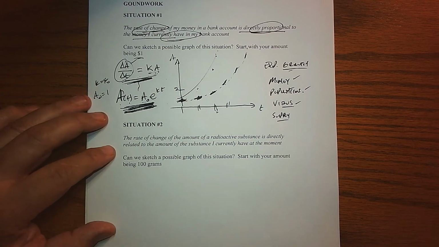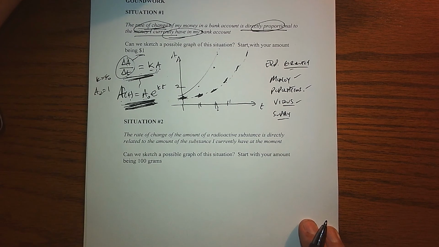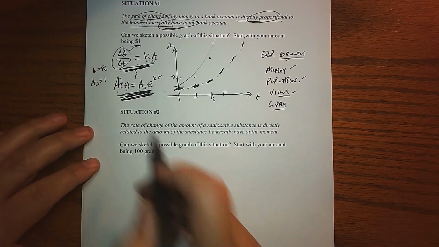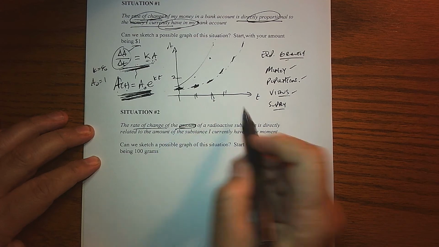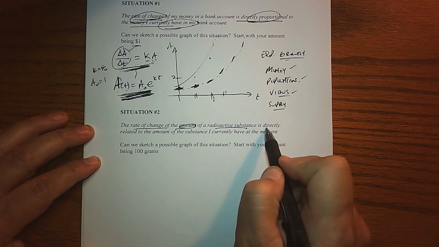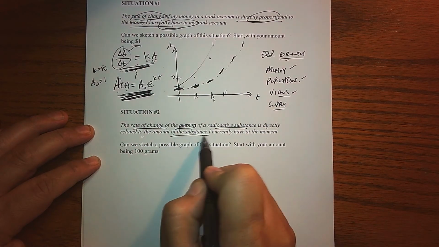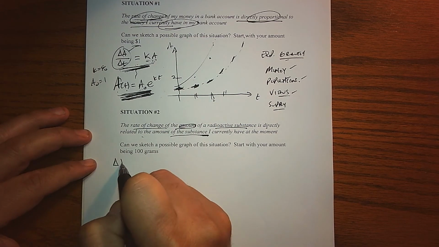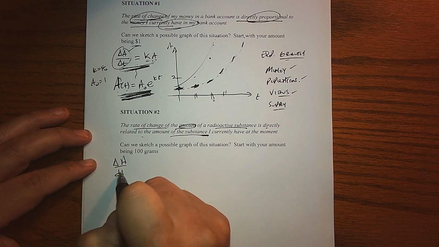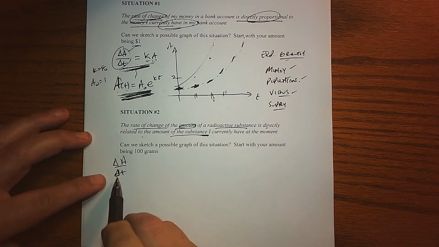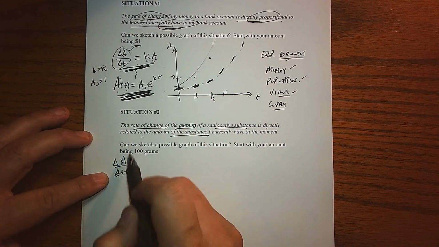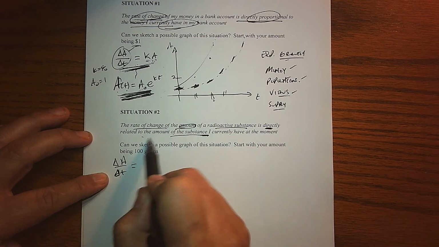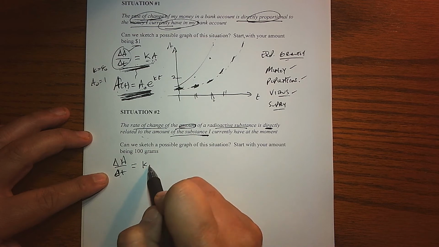The second situation is slightly different. Again, we have the rate of change of the amount of a radioactive substance directly related to how much substance I have. So let me keep using that A. We're talking about the rate of change of my substance, so my average rate of change is directly related to, so that's a proportion, the amount that I have.